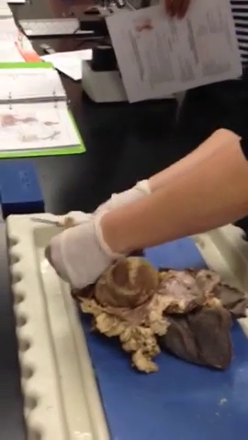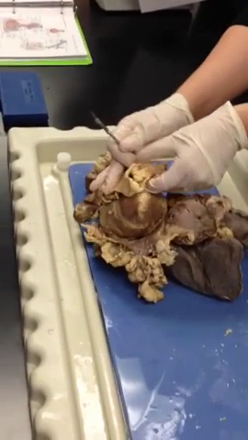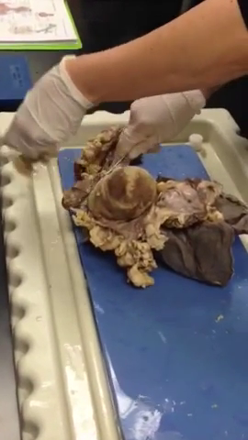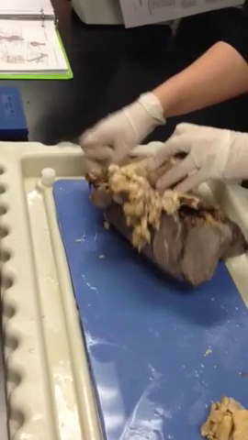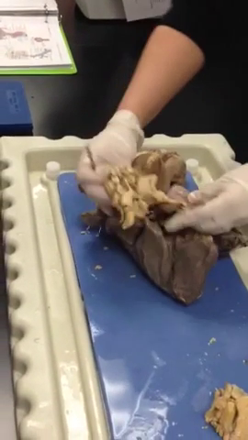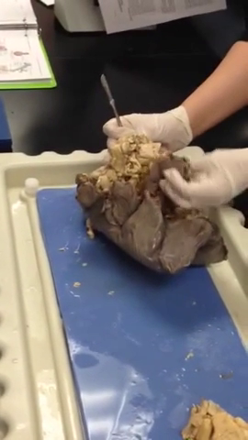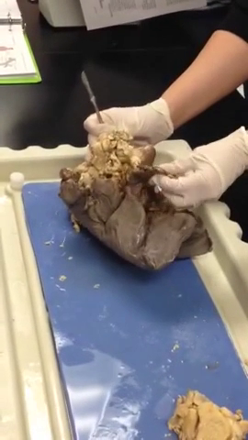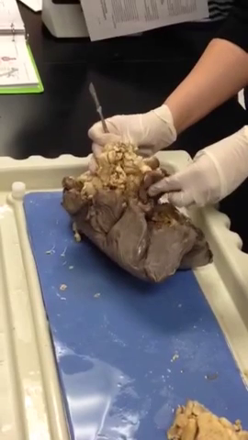So this is like part of the mediastinum, right? Where the heart sits with fat, and here's the heart. I know. I'm just trying to cut some stuff away. All this is is the mediastinum. This right here, this thick, darker, this is your diaphragm.